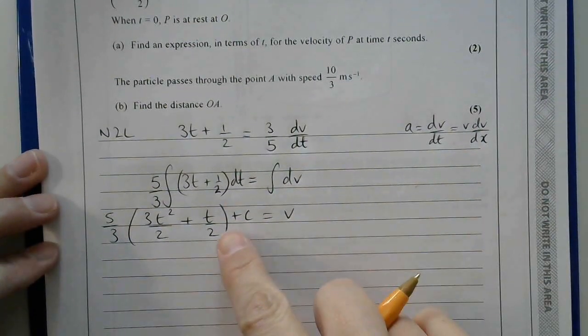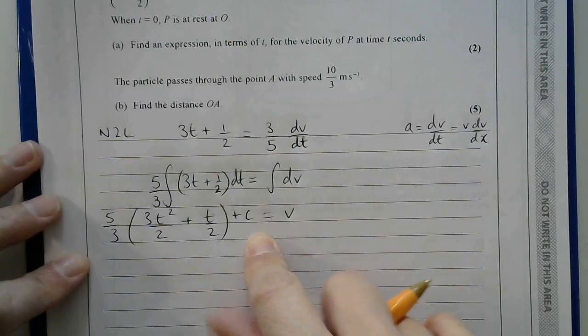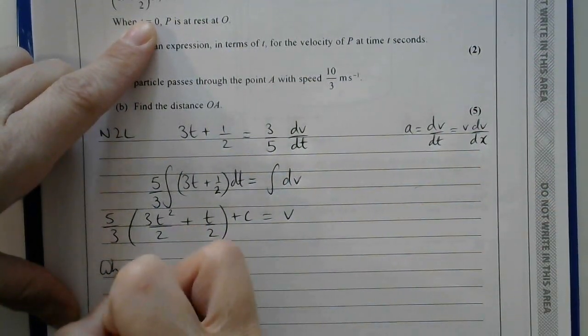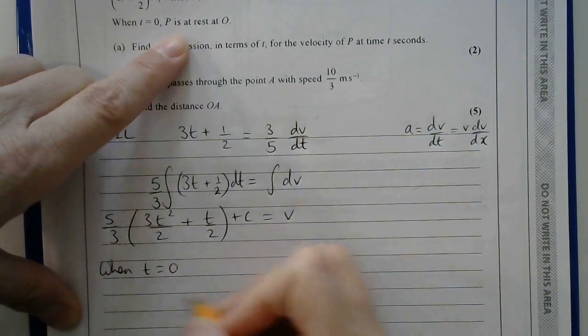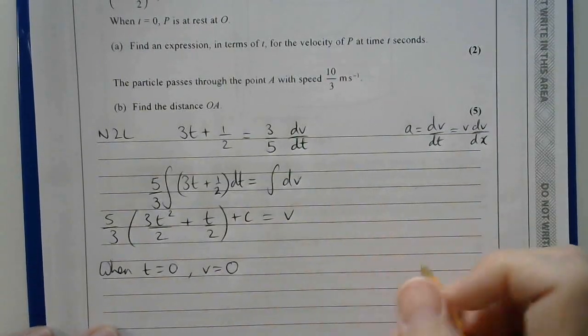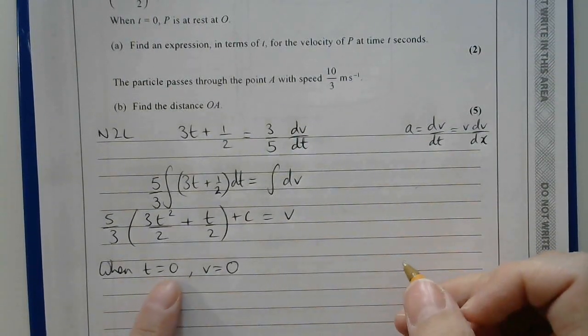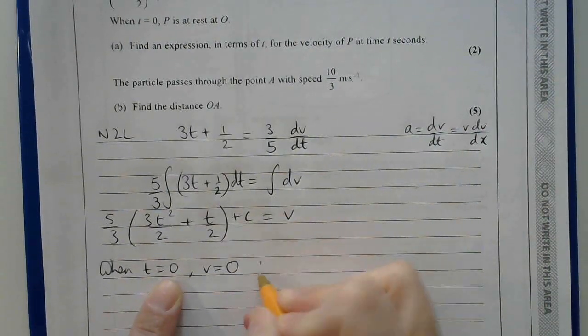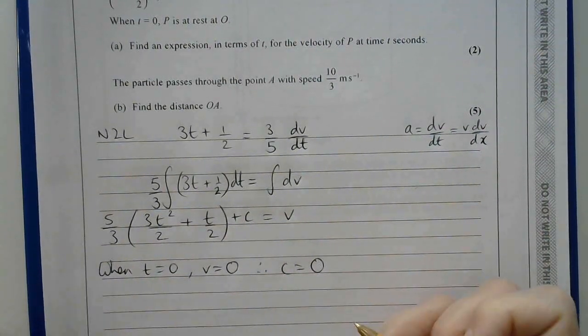And now I need some initial conditions in order to work out this constant. Now they told me when t is 0, P is at rest, so that means that v is 0. So when I put t is 0 into here and v is 0 there, then I end up with c is 0.